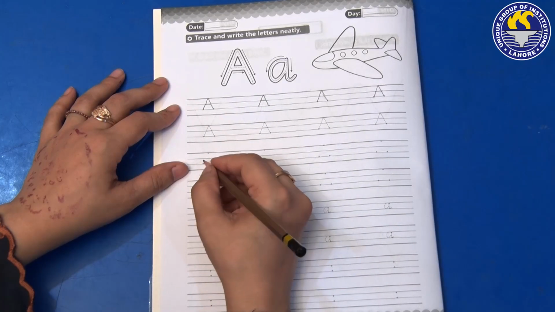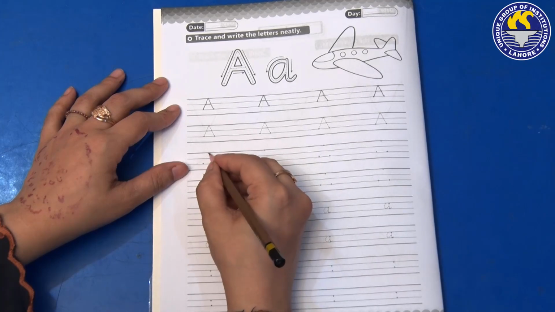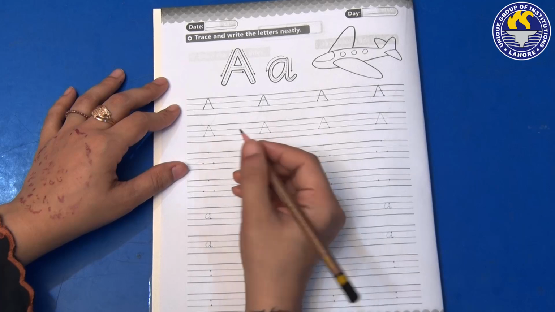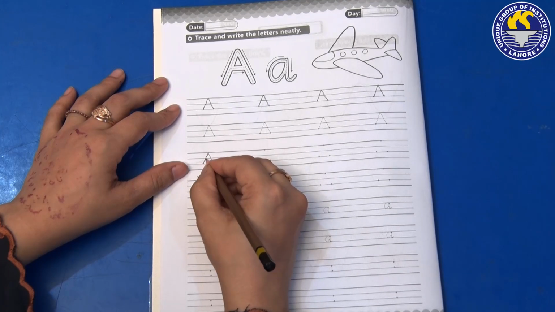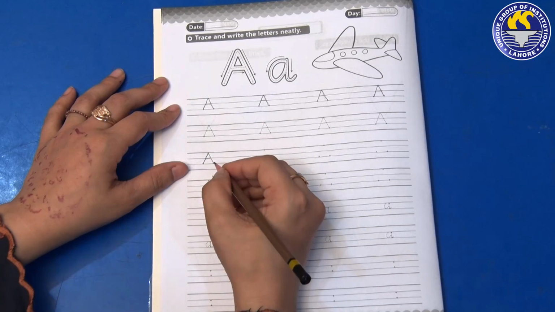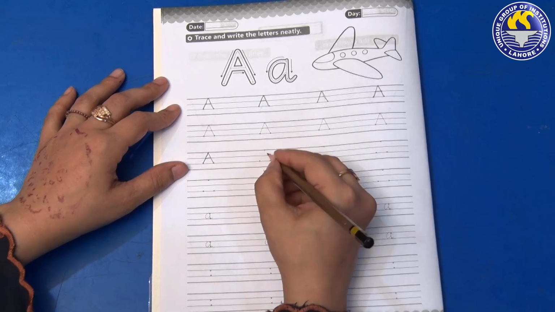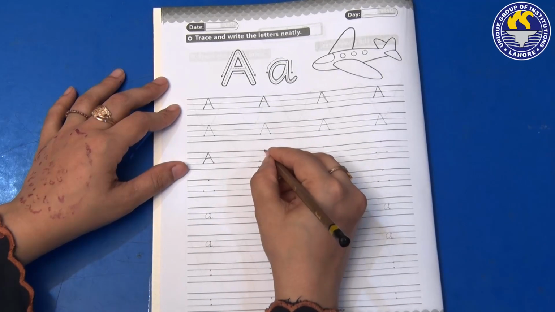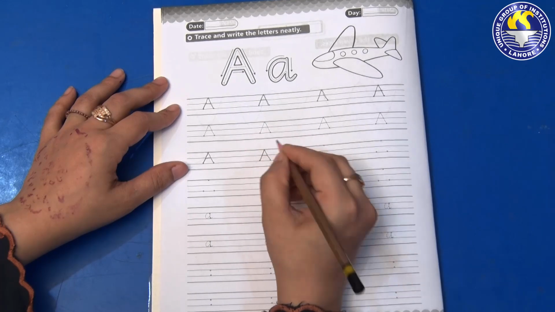Now, we will write the letter A independently. Start from this dot. Your pencil head should be sharp. By joining these two dots, we will make a slant line, another slant line, and a small slipping line. This is how you will write letter A. Again, one slant line, another slant line, and a small slipping line.